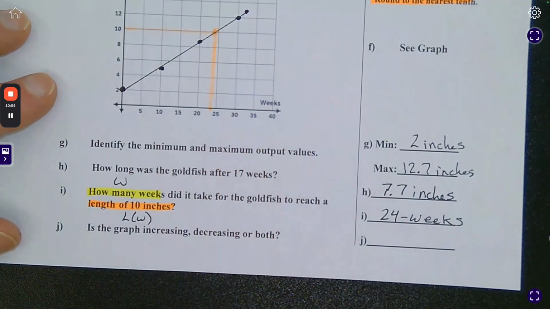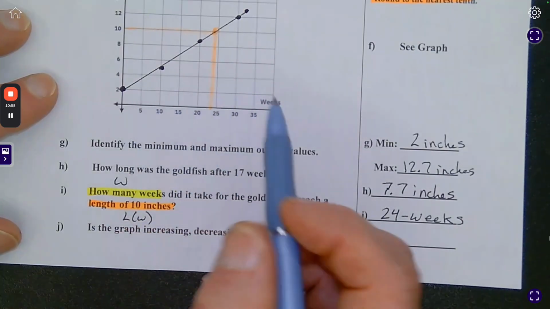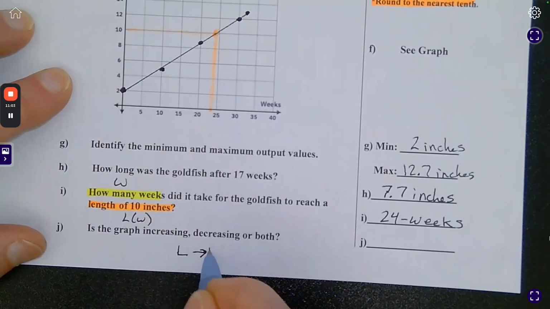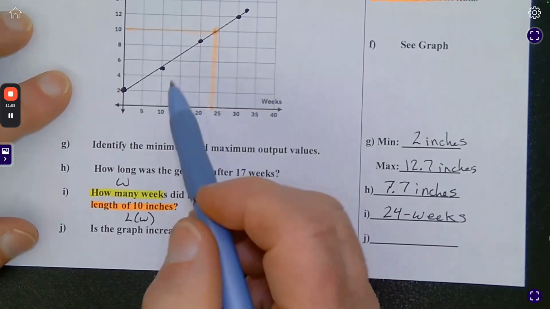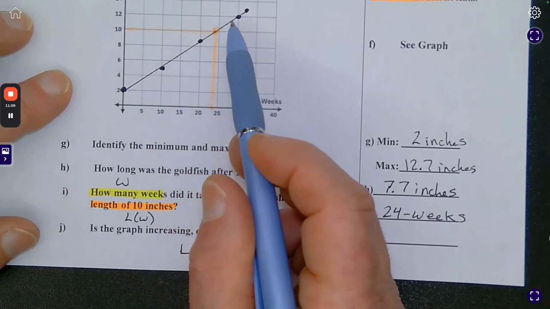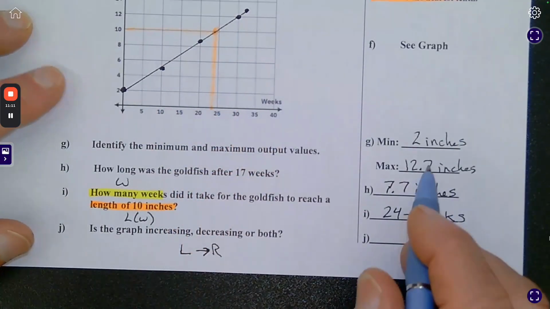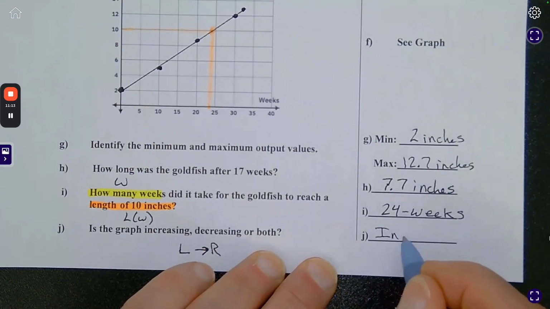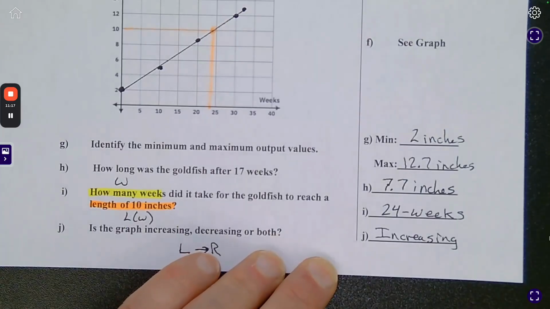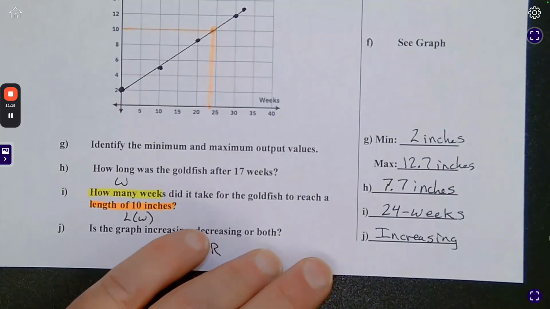Okay. Is this graph increasing, decreasing, or both? Well, notice you read increasing and decreasing from left to right, just like reading a sentence. So notice we're going up, up, up. So it's increasing the entire way. Increasing. All right. Let's do problem number 2. Good job.